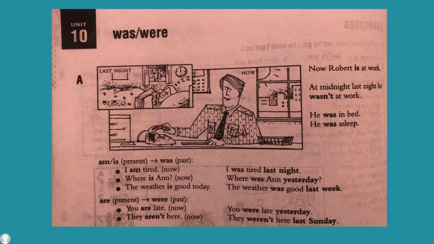So in the plural forms, you are late. So you are late now. Past scenario, you were late yesterday. Next one, they aren't here. They aren't here now. So in the past scenario, they weren't here last Sunday.